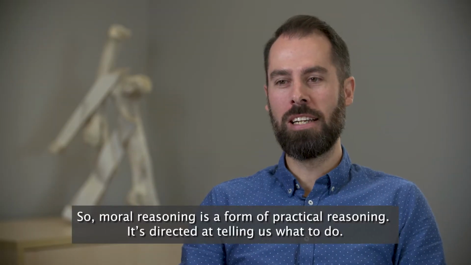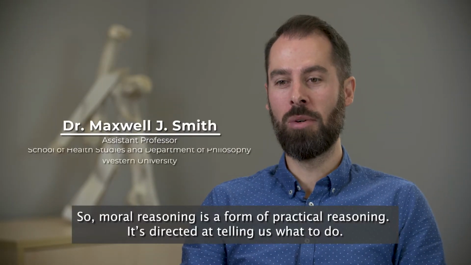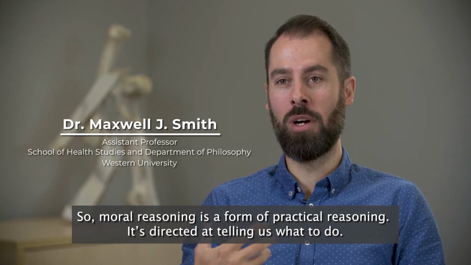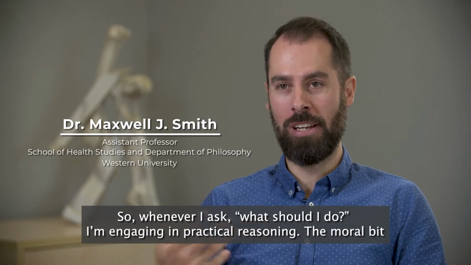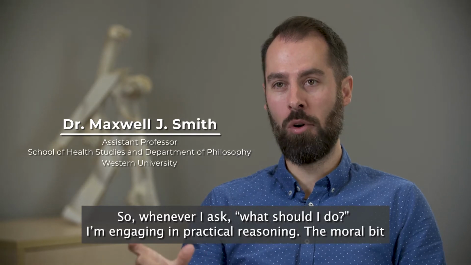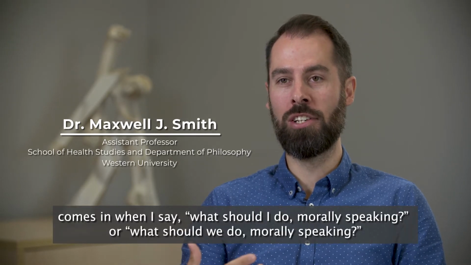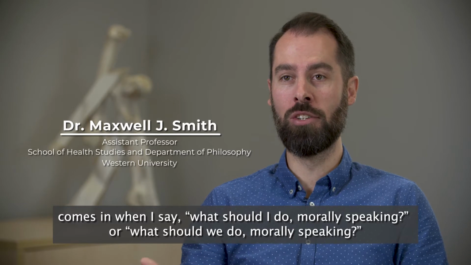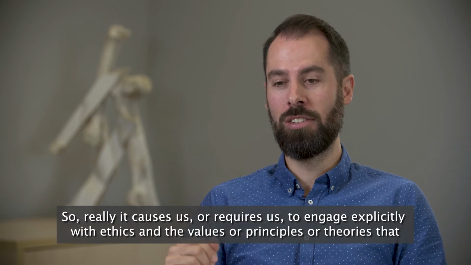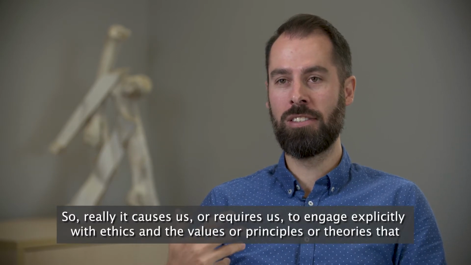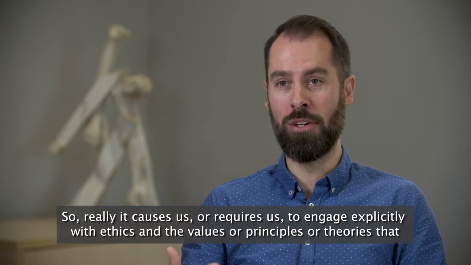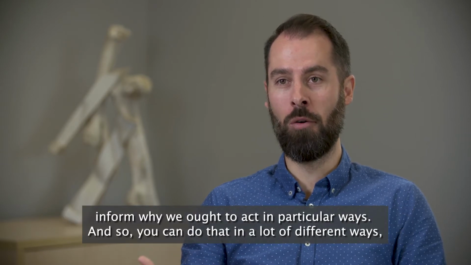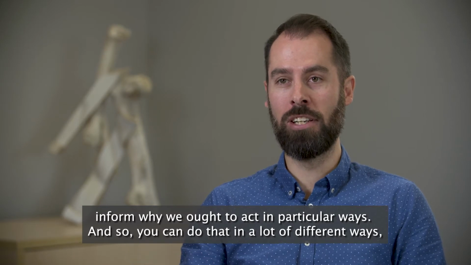So moral reasoning is a form of practical reasoning. So it's directed at telling us what to do. So whenever I ask, what should I do? I'm engaging in practical reasoning. The moral bit comes in when I say, what should I do, morally speaking, or what should we do, morally speaking? So really it requires us to engage explicitly with ethics and the values or principles or theories that inform why we ought to act in particular ways.